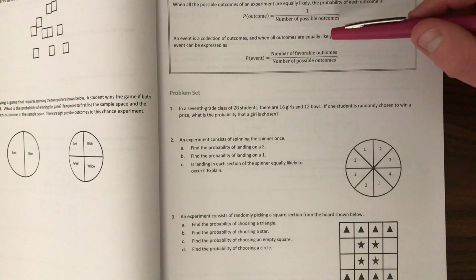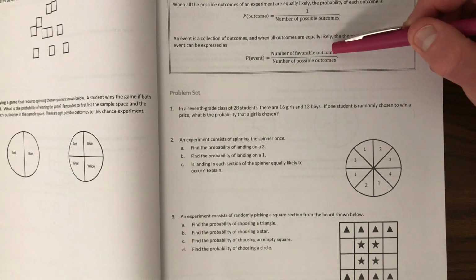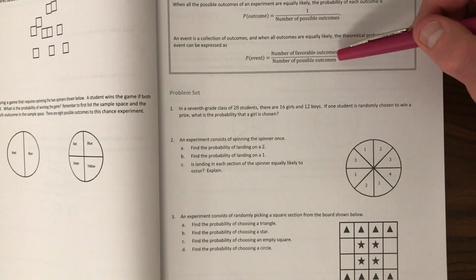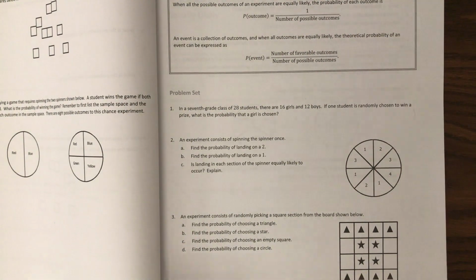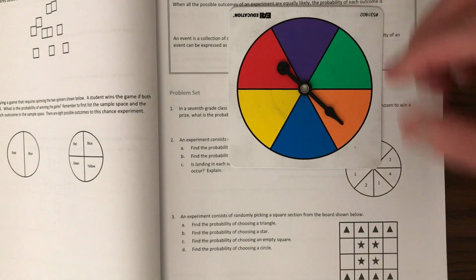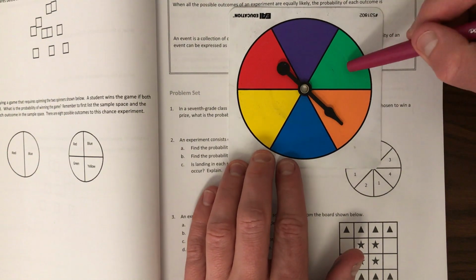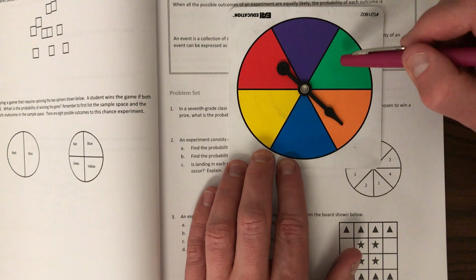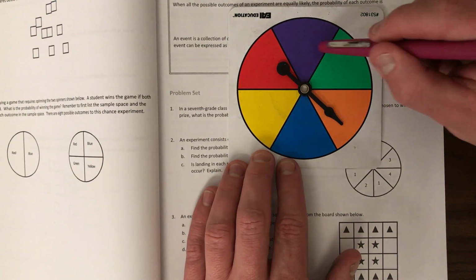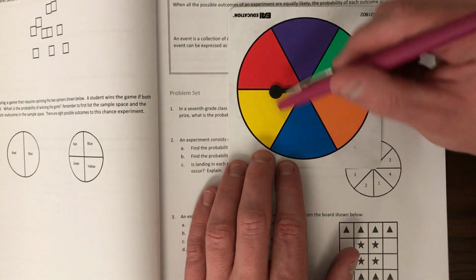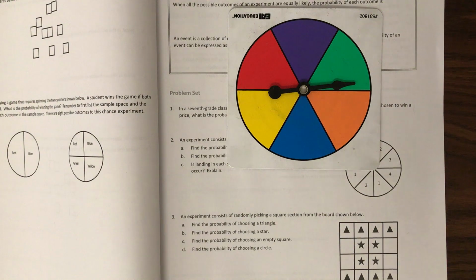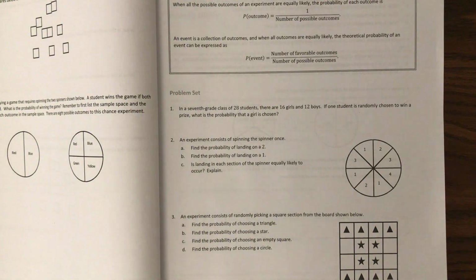What that really means is you take the number of ways the thing you want to have happen could happen, divided by the total number of ways the thing you're doing could turn out. So, for example, if I was looking at this spinner and my desired outcomes were purple and green, then the theoretical probability would be 2, because there's 2 ways I could get that, a purple or a green, divided by the total number of ways this spinner could turn out, which are 6. There's 6 different spaces. So the probability of purple or green is 2 out of 6, or 1/3, or 0.3 repeating.